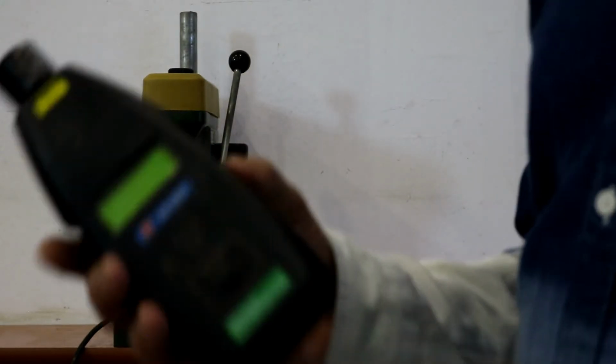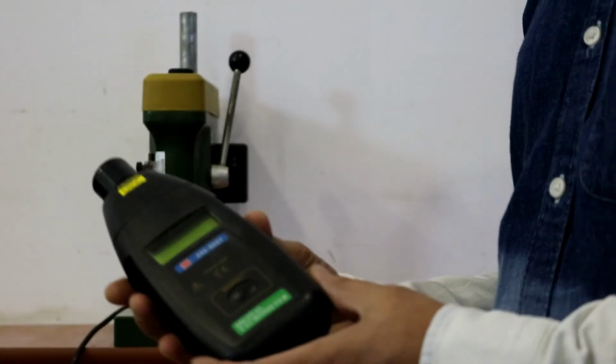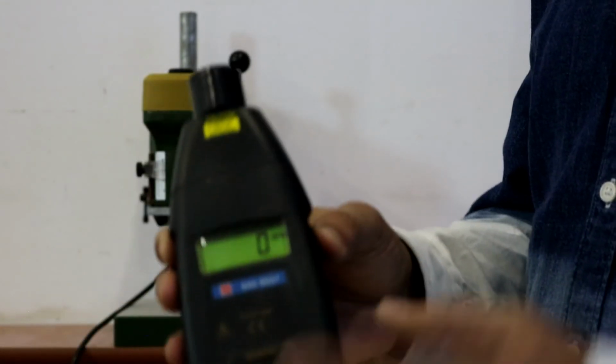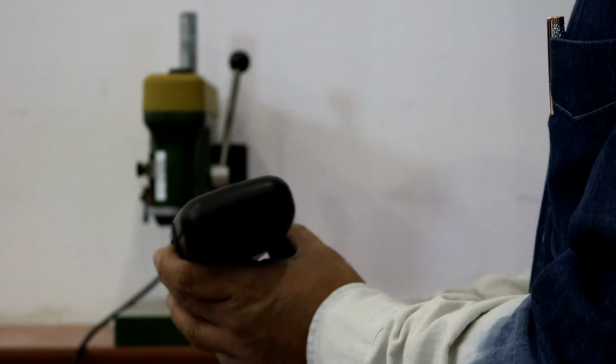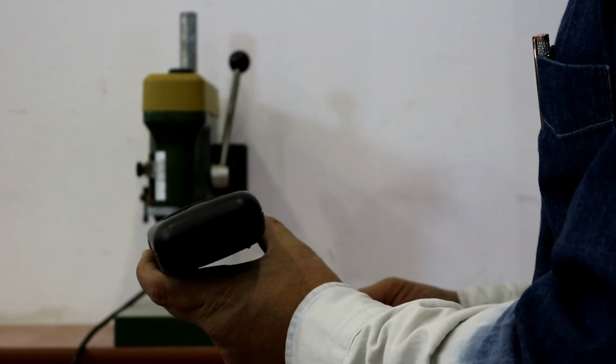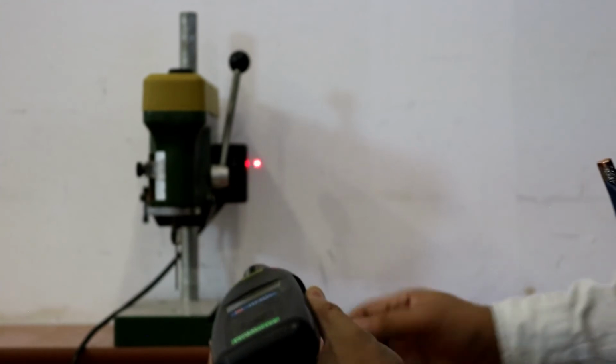Now let us measure this one. What we are doing is continuously pressing this so that a zero reading will show first. Now I just put this laser mark on the rotating object. I will show here: laser mark on rotating object. Just see.